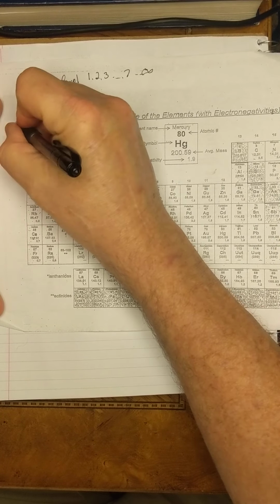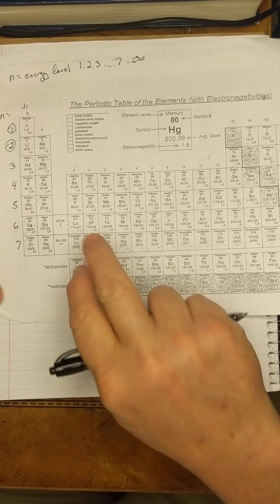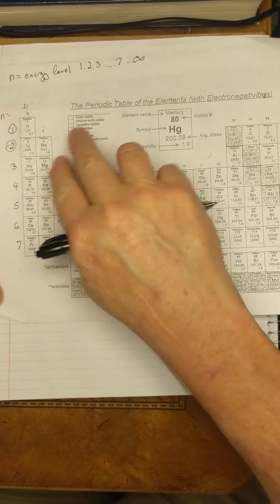A lot of times if I have a periodic table, I'll write them over here on the right hand side: 1, 2, 3, 4, 5, 6, and 7. So that is your first quantum number, energy level. It refers to each period going across, and only the main groups, here and here.